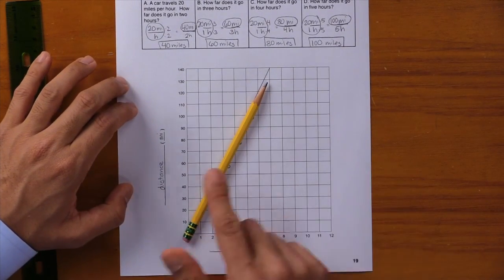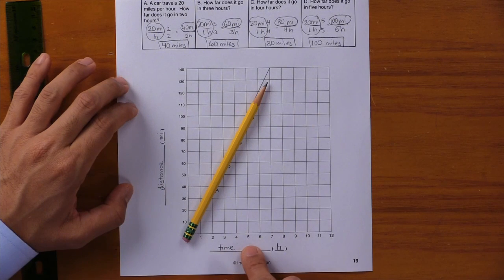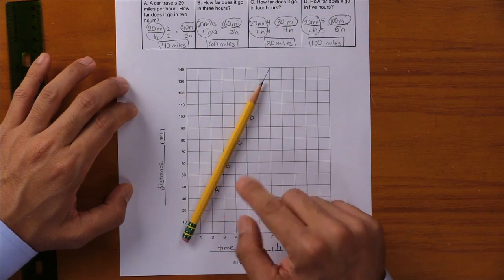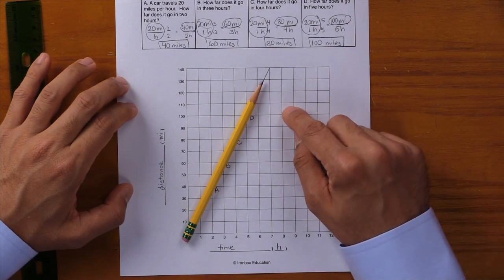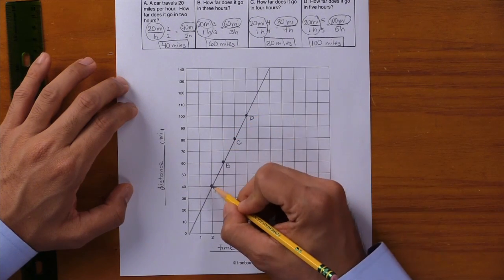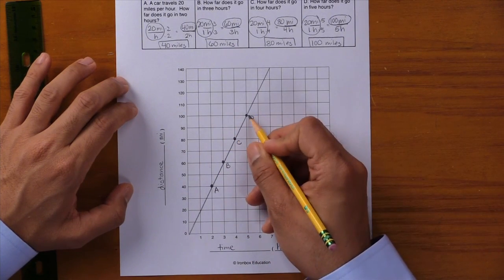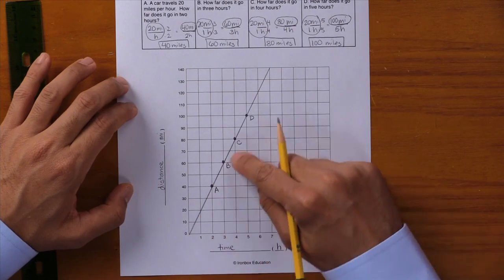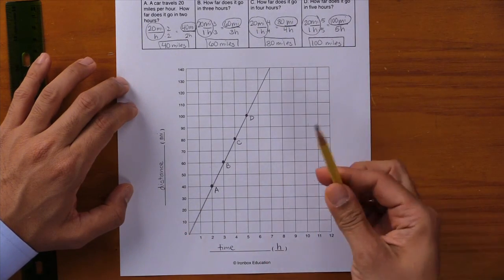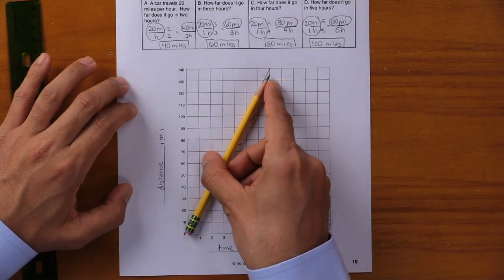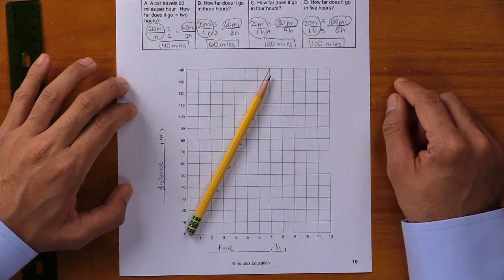So anytime you're graphing distance against time, if it forms a straight line, you know that something is going at a constant speed. The object is getting further and further as it goes along, but the speed is the same speed the whole way through, and you can tell because it makes a straight line. So the graphing example that we just looked at shows just one example of how proportions run deep into the heart of algebra.